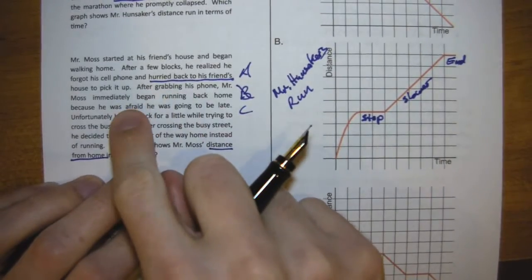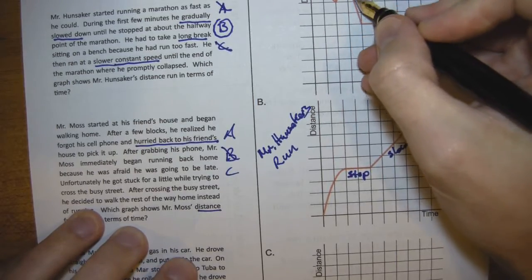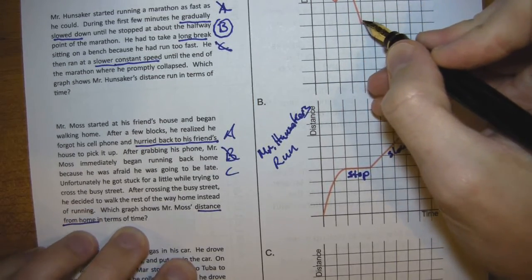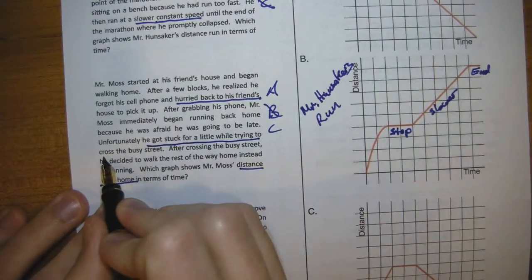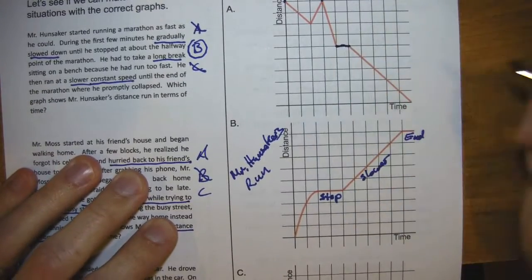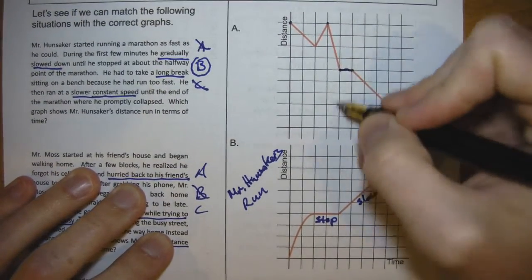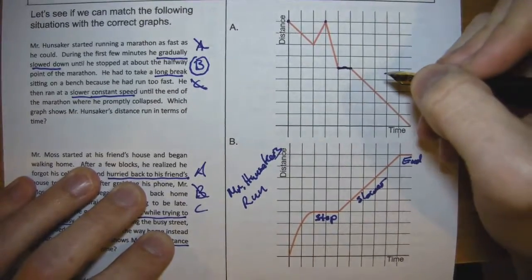So it says, after grabbing his phone, he began running back again. So he ran back to the friend's house. Now he's running away from the friend's house, trying to get home. And notice what it says. He got stuck for a little while trying to cross the street, which means his distance would have remained unchanged. So notice his distance from home. Here he's really far away. Here he's at home. He's about midway.